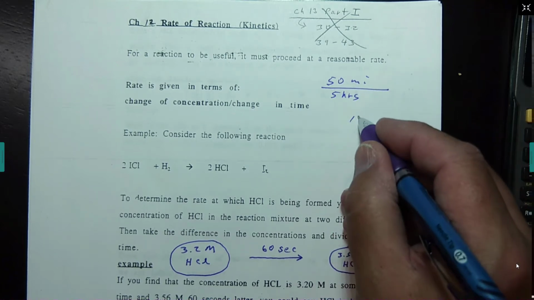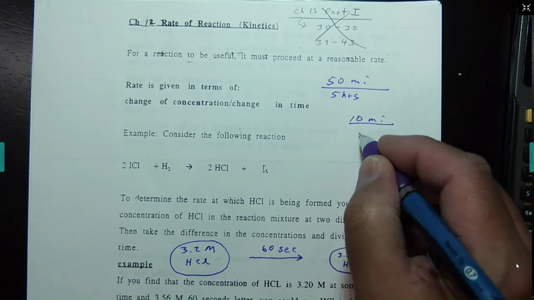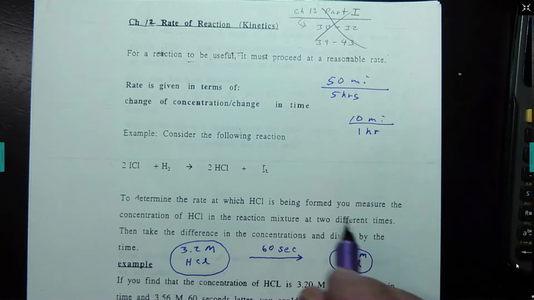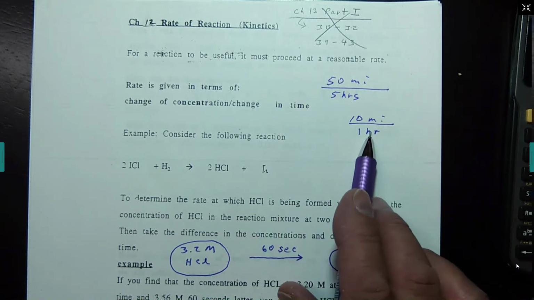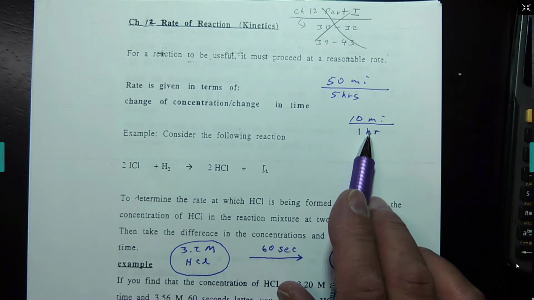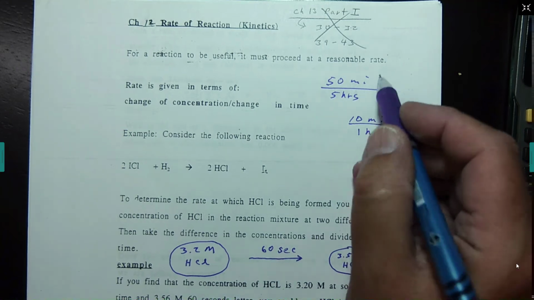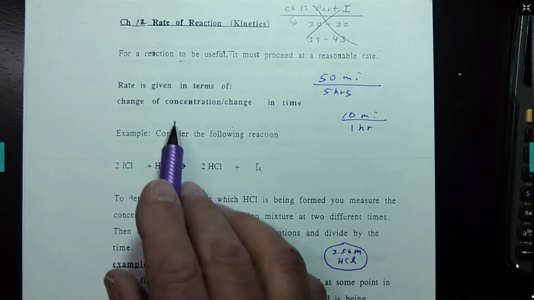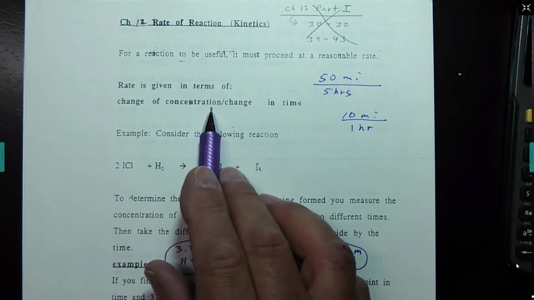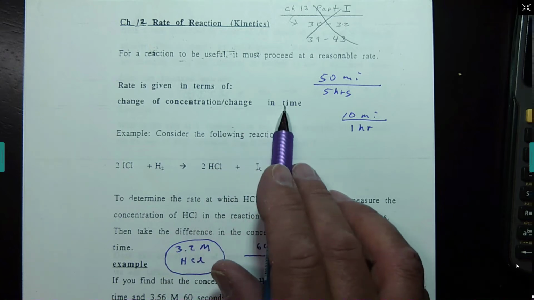Well, you're cycling along at a rate of 10 miles per 1 hour. So a change in distance over change in time gives you your rate of travel. For a reaction in chemistry, we're not worried about change in distance. In chemistry, we're worried about the change in concentration of something divided by the change in time.